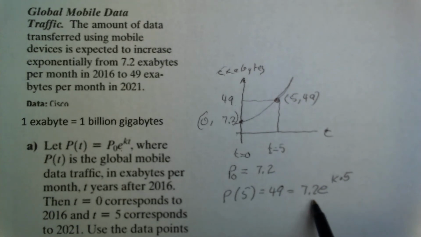We divide both sides by 7.2, and that gives us 6.8055 equals e to the 5k. Then we take the natural log on both sides.